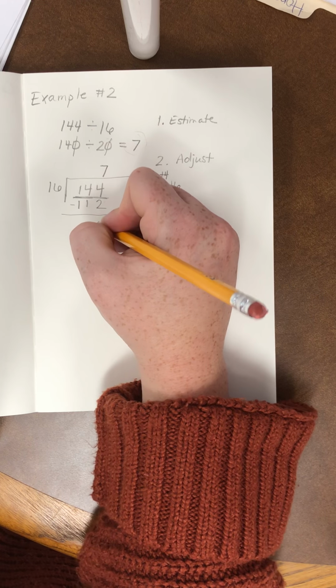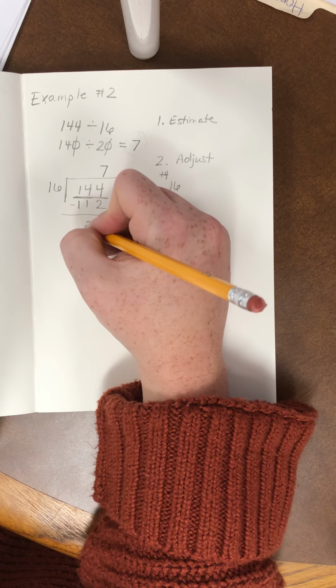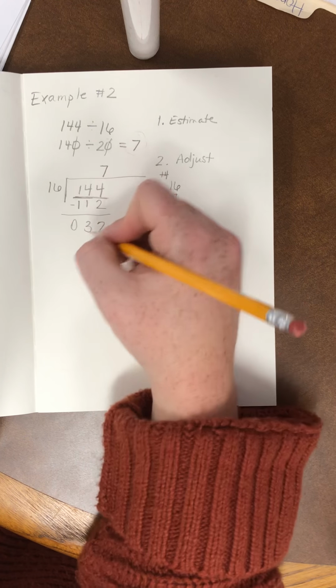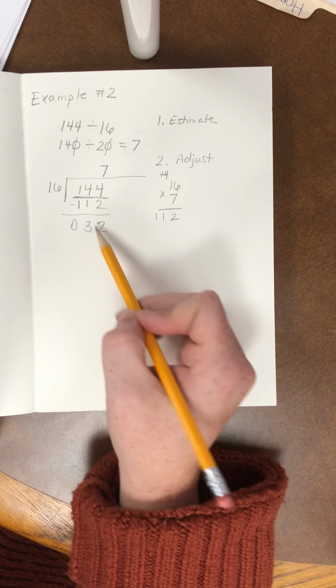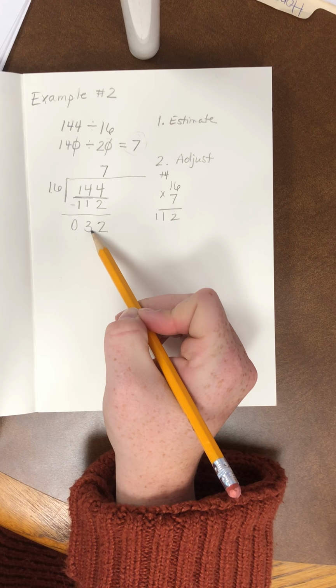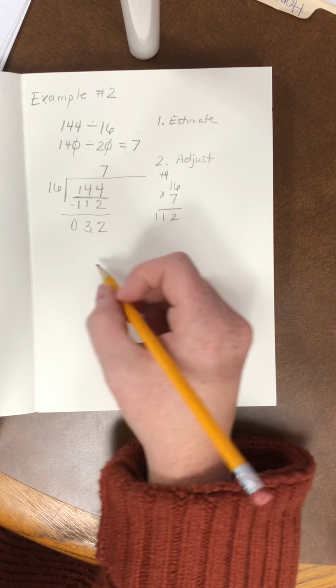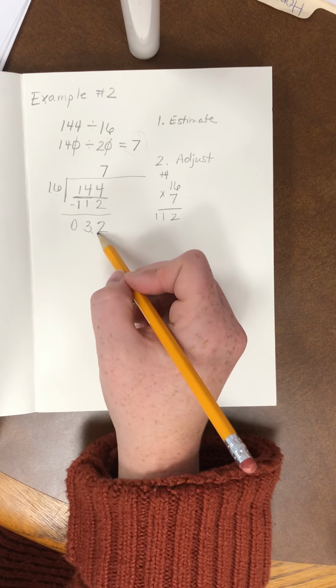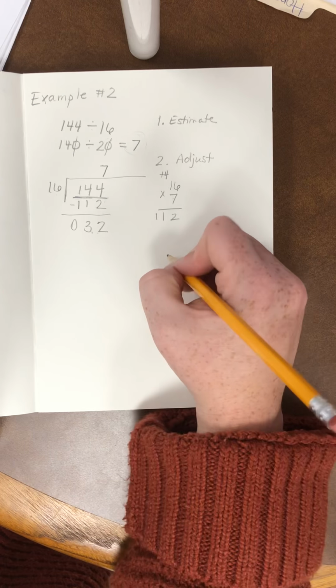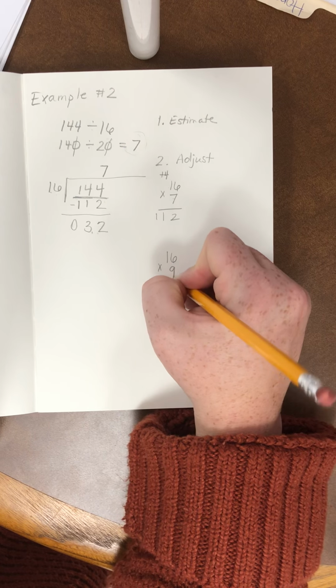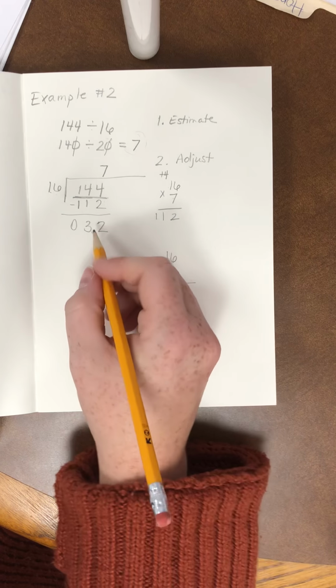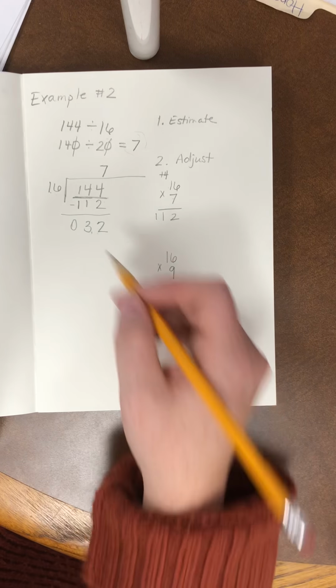4 minus 2 is 2. 4 minus 1 is 3. 1 minus 1 is 0. 32. Well, I have a problem because 16 is bigger. I know that 16 can go in at least one more time, so I'm going to try 9. 16 times 9. I skipped 8 because I knew 16 could evenly go in.